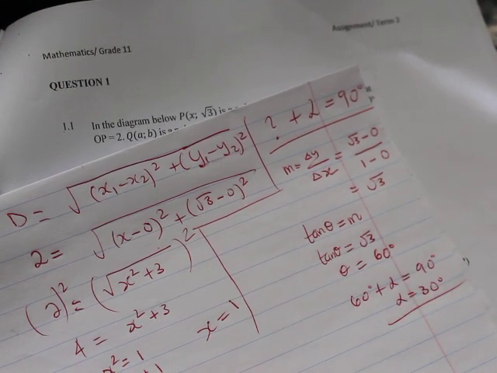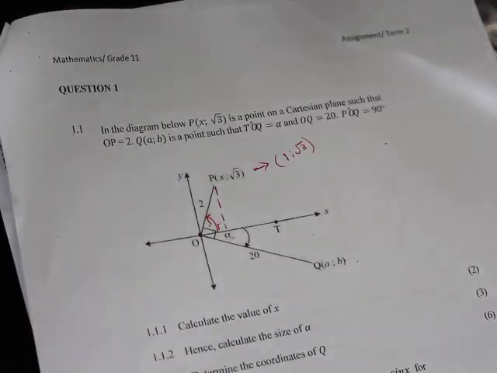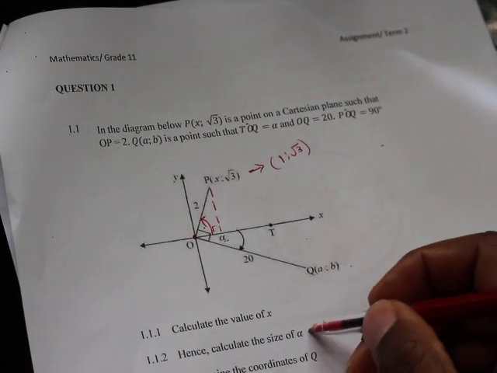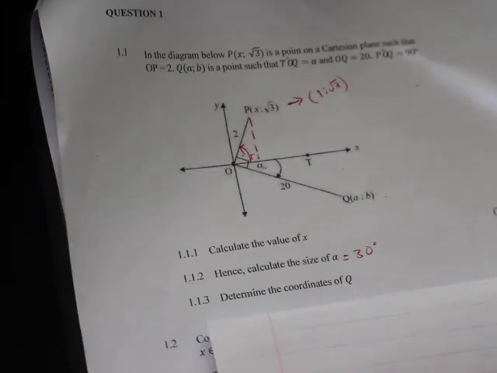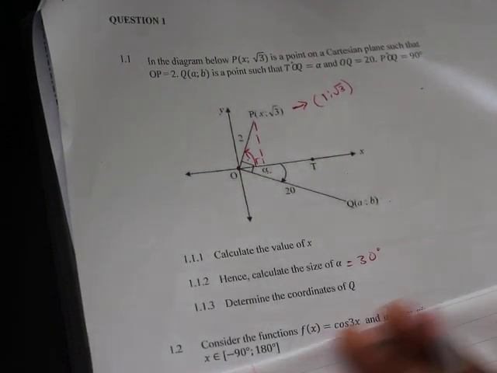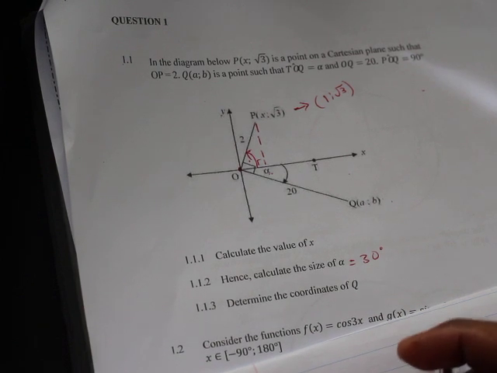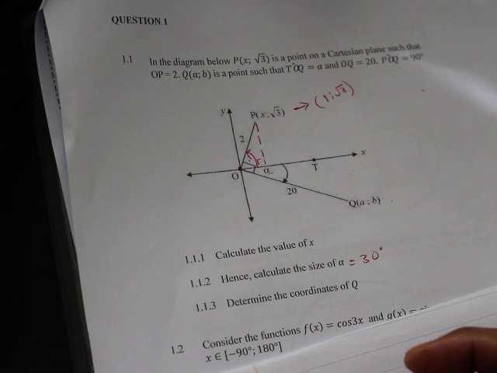So we've got our alpha using analytical geometry methods, so that's out of the way. Alpha is 30 degrees. There was no need to use what we call trigonometry methods. Okay, so 1.1.3, determine the coordinates of Q. Now this is a very interesting one. Determine the coordinates of Q.